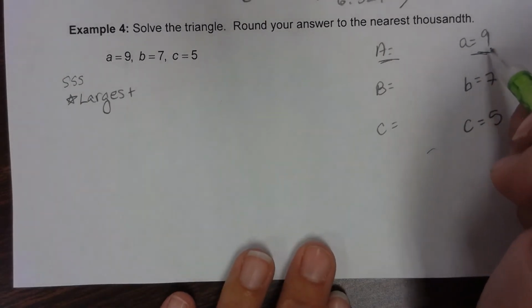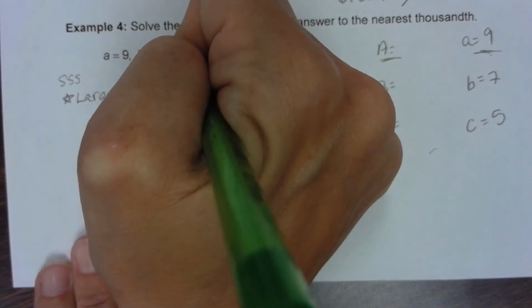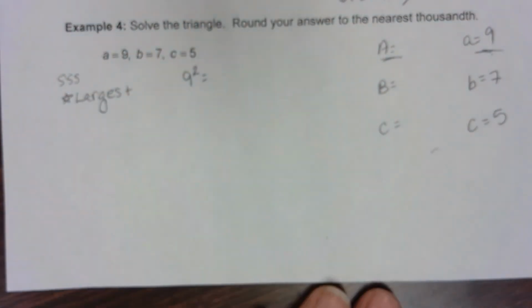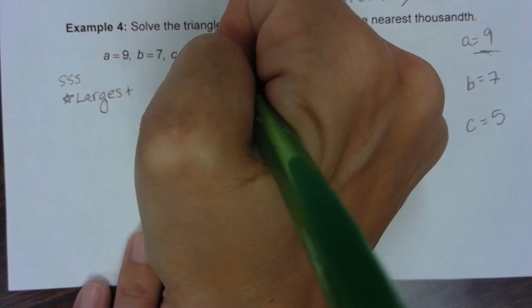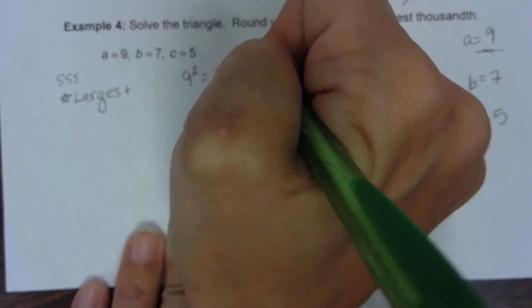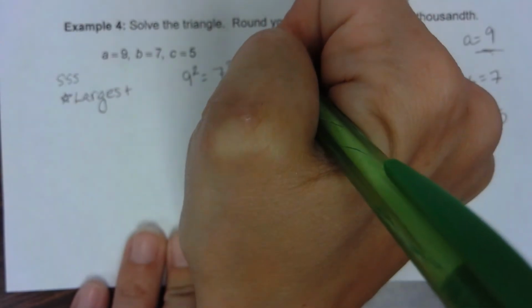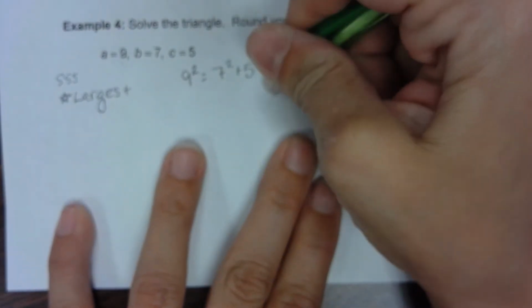So that means that side is going to go on the left side of the equal sign. So 9 squared equals. And then we have the other sides. So 7 squared plus 5 squared minus 2. Excuse me, I wrote that wrong.